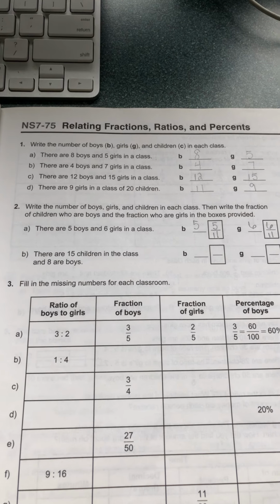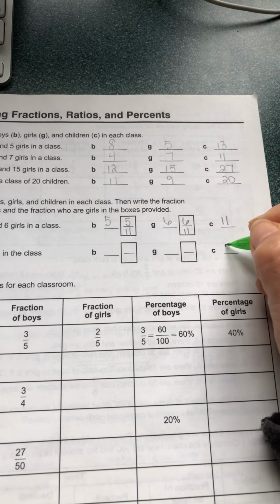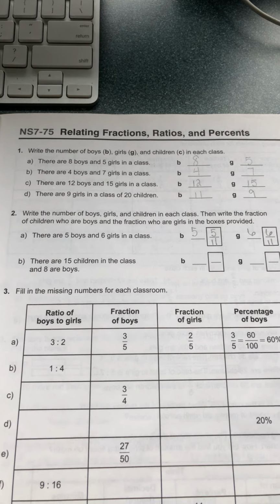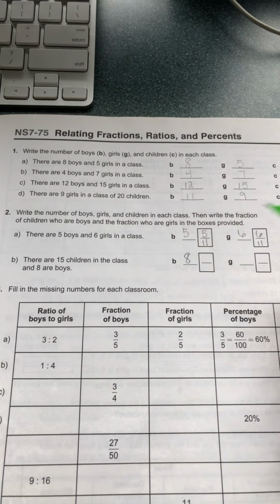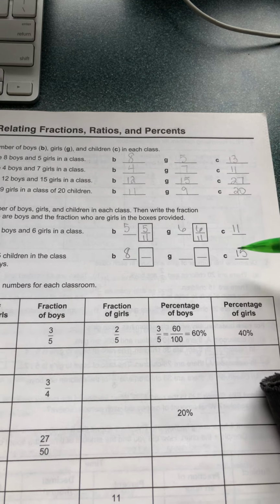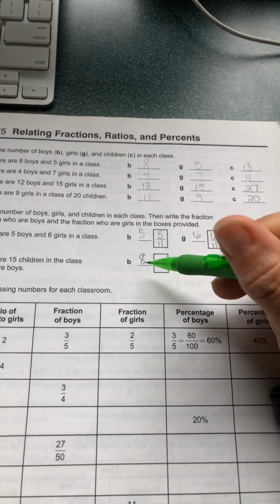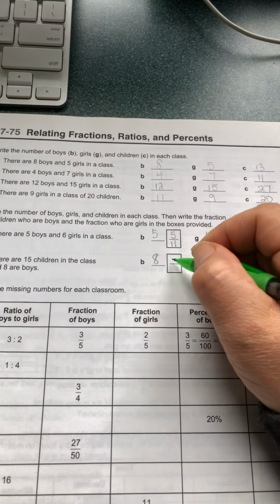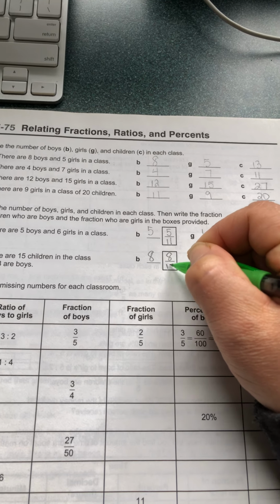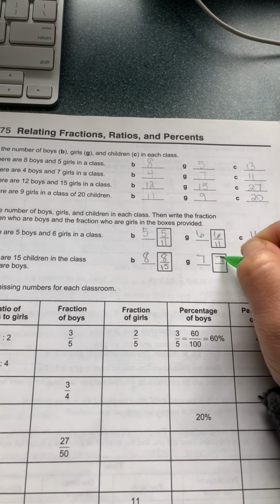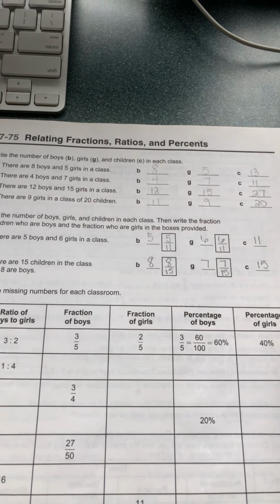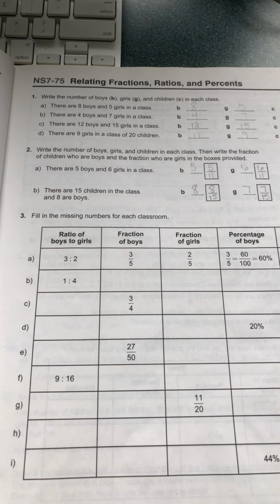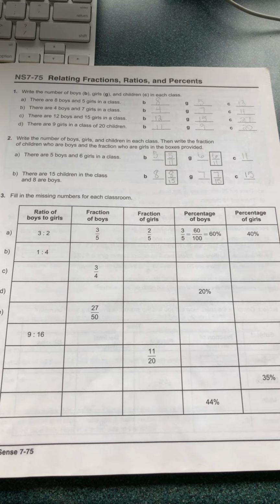2b says there are 15 children in the class. So I can fill in the children as 15. And there are 8 boys. So from that, again, I can figure out the girls. So 15 minus 8, there has to be 7 girls. But then as a fraction, we'd have 8 over 15 and 7 over 15. Okay, so what I'm going to have you do is try to fill out the rest of this chart here.